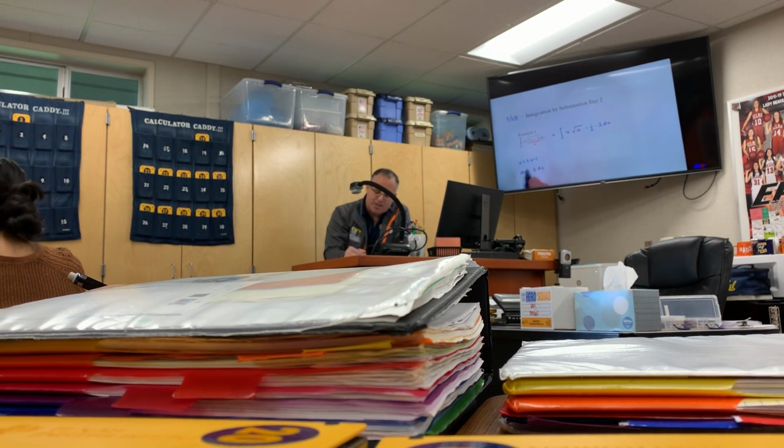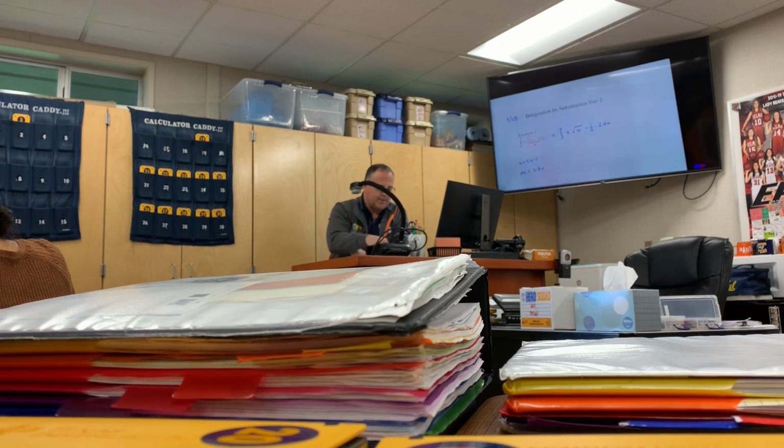Okay, so I'm going to need to add 1. Let's solve u equals 2x minus 1 for x. It becomes u plus 1 is equal to 2x, which would mean u plus 1 divided by 2 is equal to x.